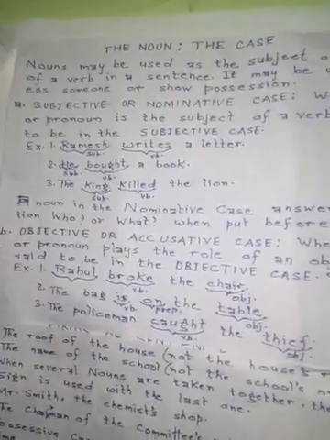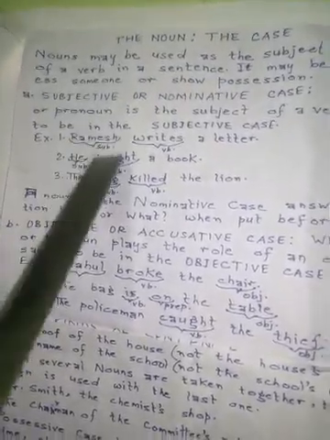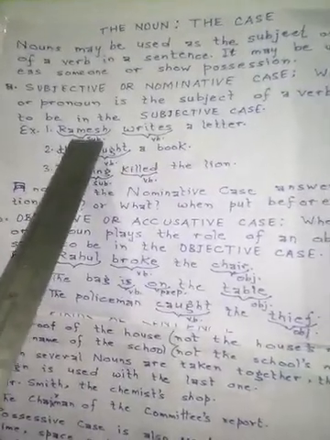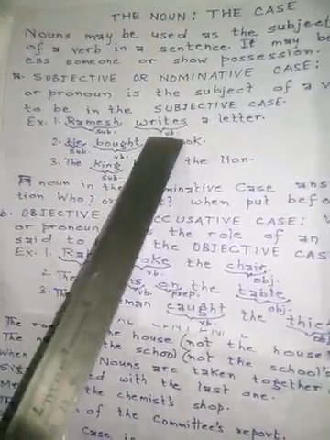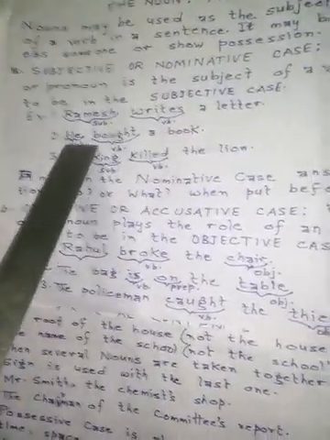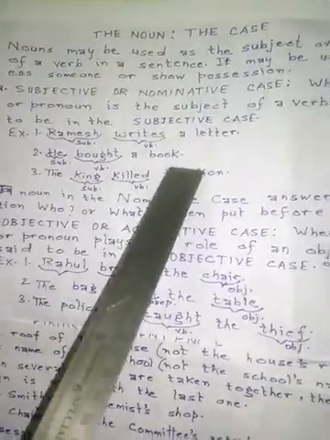Now let's have an example. Ramesh writes a letter. In this sentence, Ramesh is acting as a subject of the verb writes. In the second sentence, he bought a book.